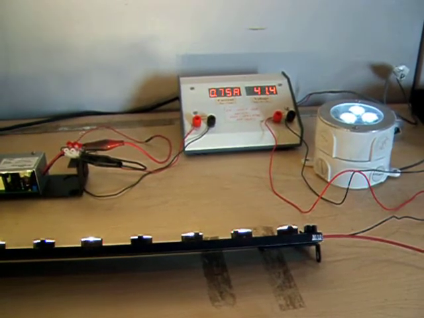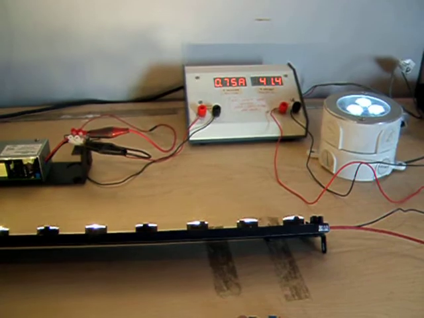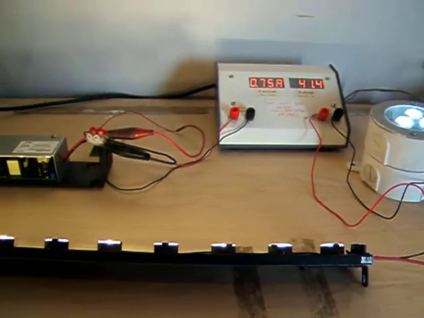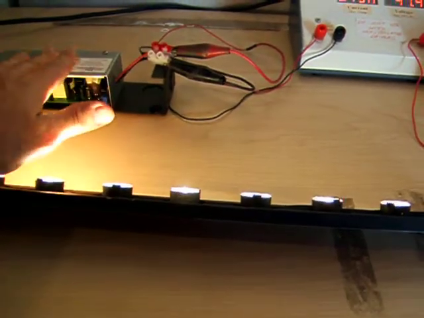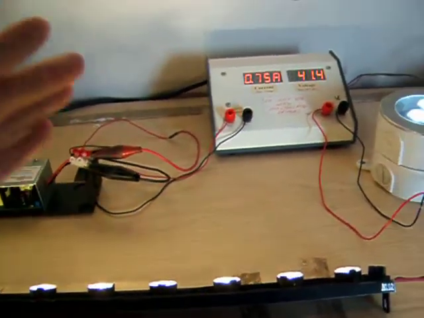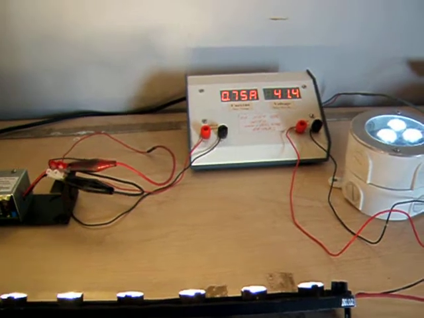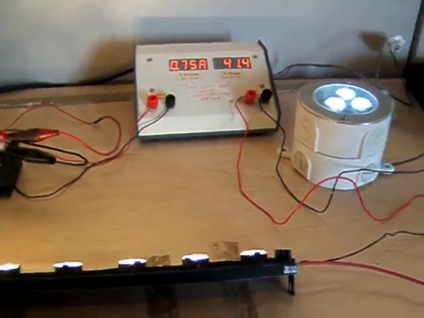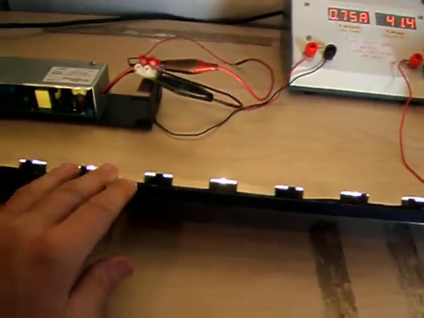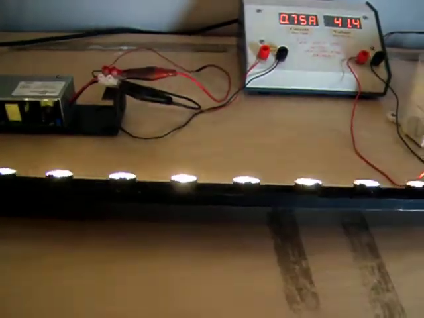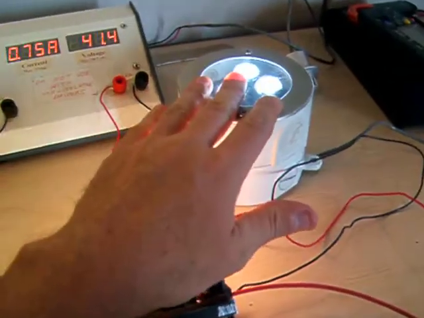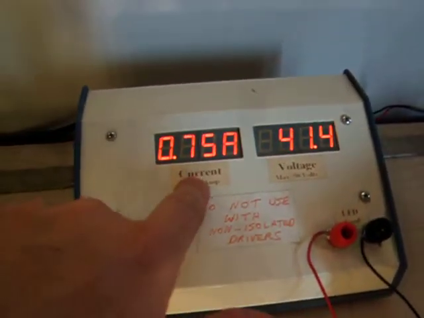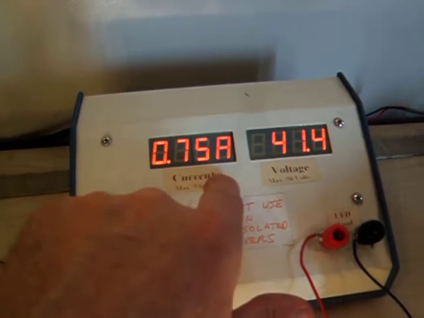Now, when I get involved in designing any sort of LED product, I try to utilize a driver like this driver here that is going to drive a constant current to the LED, because then I know exactly what the LED will get. So if we look at this setup here, I have a total of 12 LEDs. I have 9 here and I have 3 in this guy right here, and these LEDs are being driven by 750 milliamps or 0.75 amps.